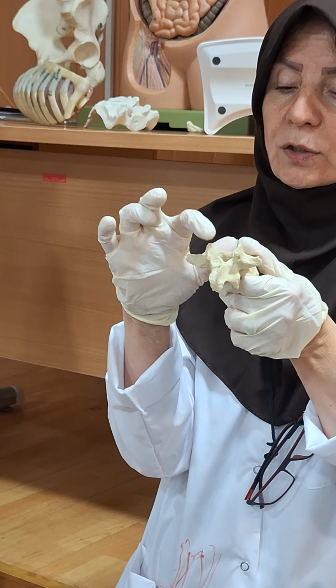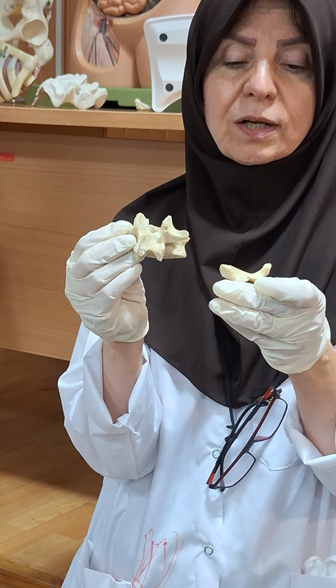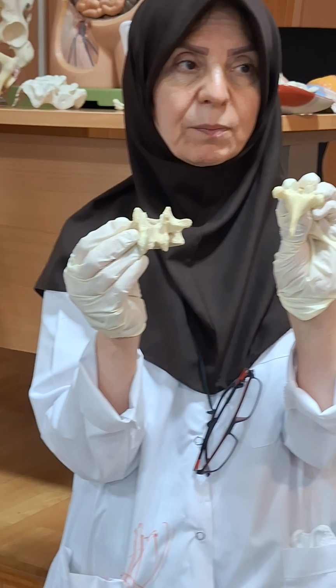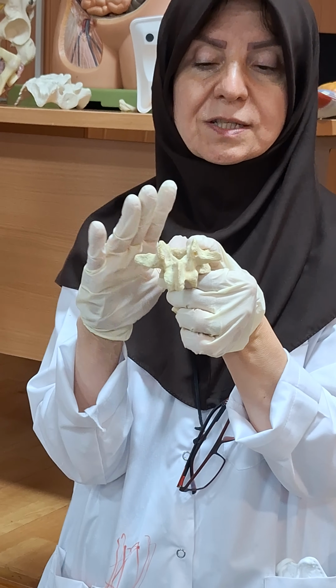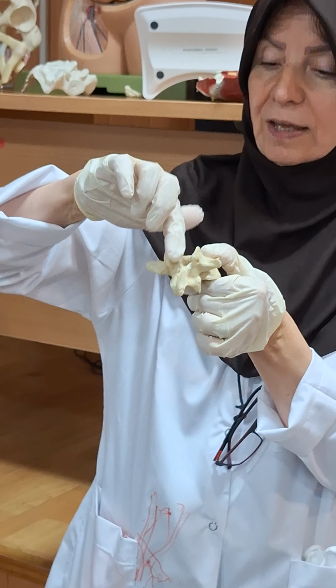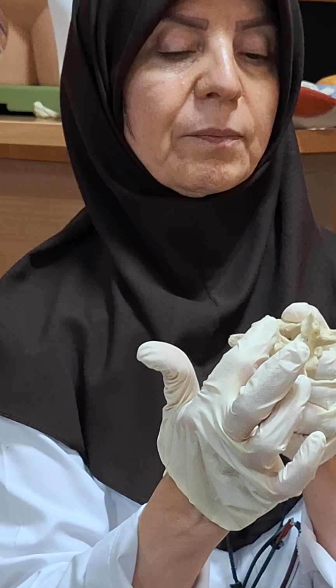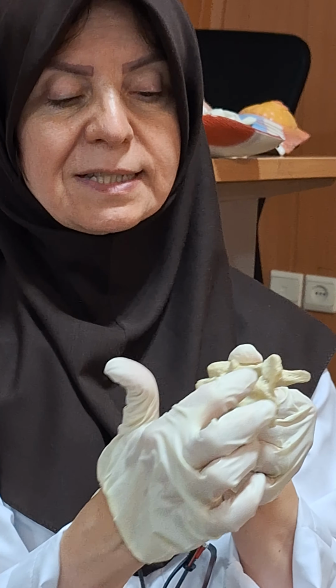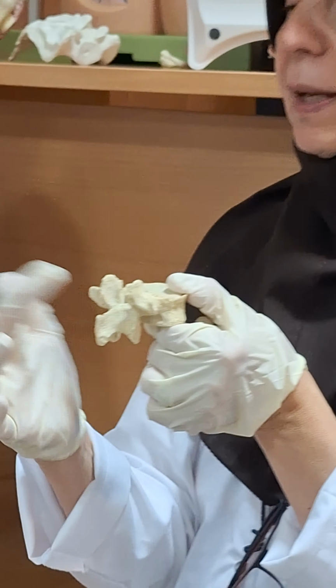And another thing, compare the superior articular process of the lumbar vertebra with that of the thoracic vertebra. Look at the thoracic vertebra, it is smooth, but the superior articular process of the lumbar is concave here. This concavity is because of this small bony process that we call the mammillary process.